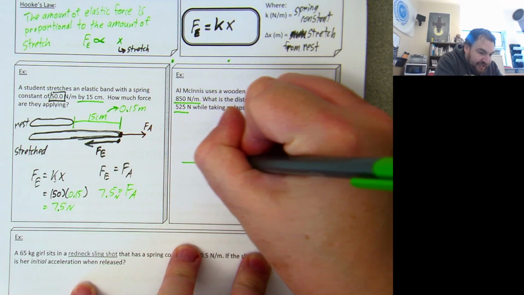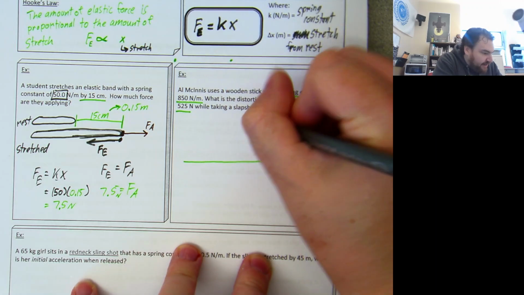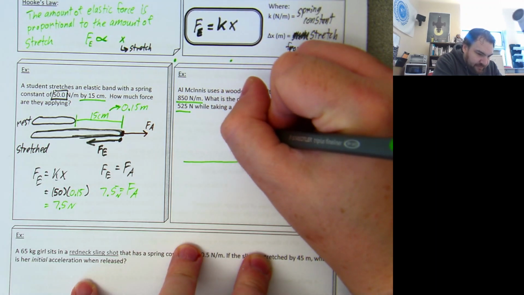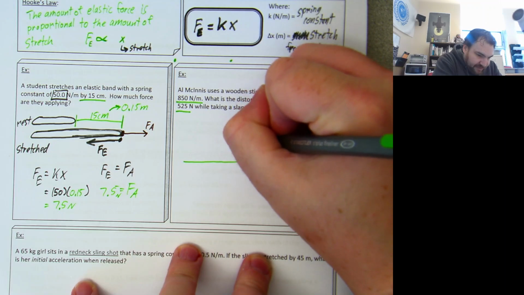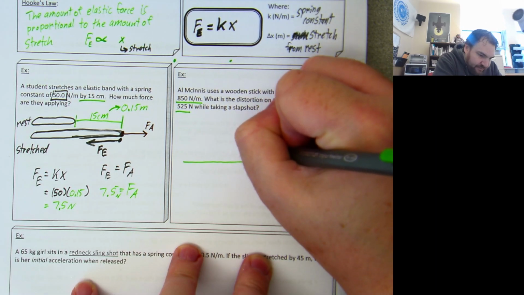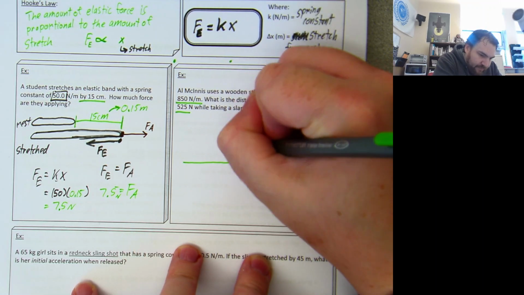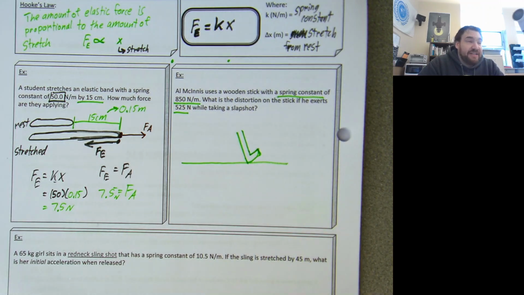Here's the ice, and here's your stick normally. It's a really bad version of a hockey stick. For those of you who play hockey, I apologize for what I've just done. Looks more like a golf club. So that's what the hockey stick looks like, not stretched.